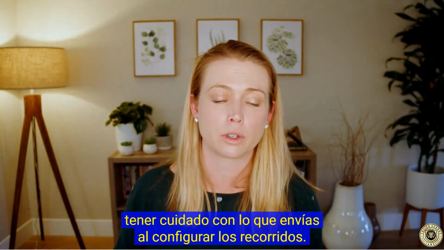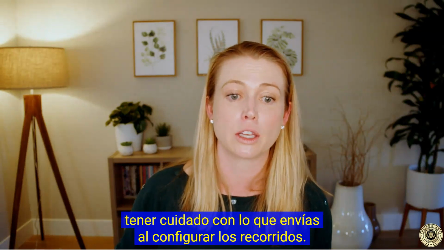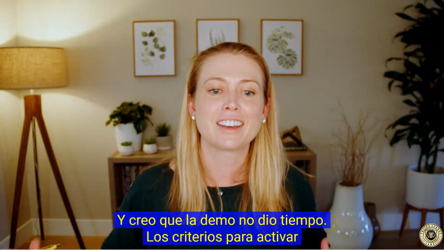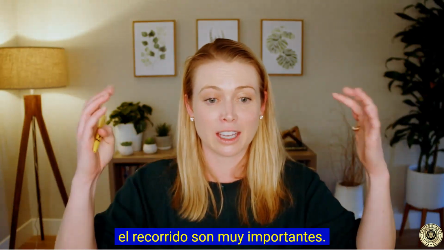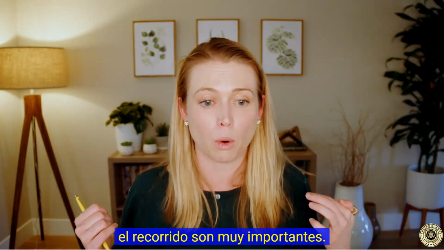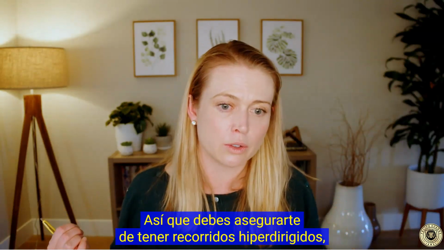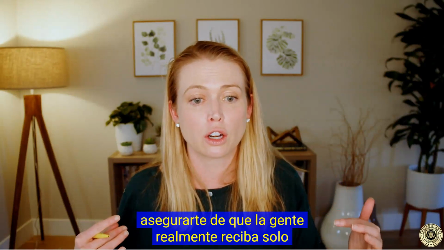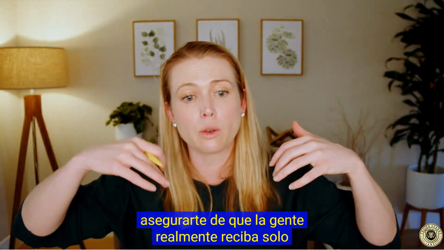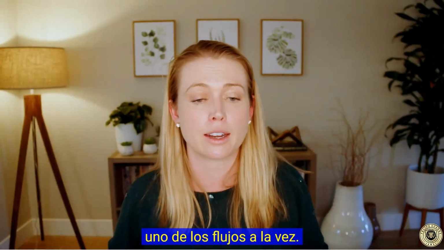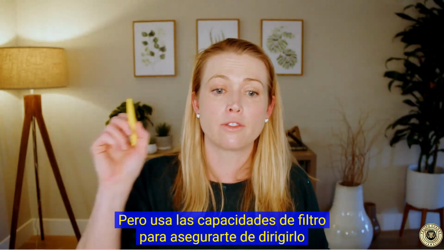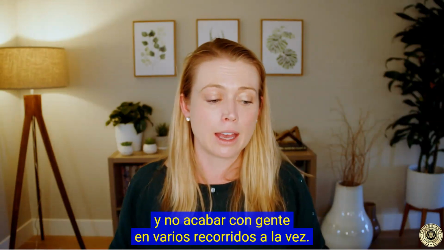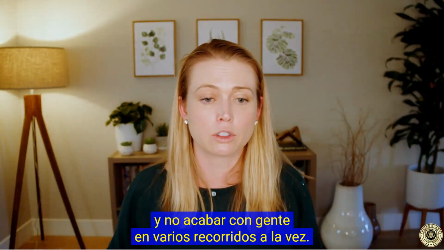That's why you want to be careful when you're setting these journeys up. And I feel like the demo just wasn't long enough. The filtering criteria for kicking off a journey is really important. So what you want to do is make sure that you have hyper-targeted journeys. So you're really making sure that people are in only one of these nurture flows at a time. But use the filter capabilities to make sure that it's targeted and you don't have people ending up in multiple journeys at the same time.